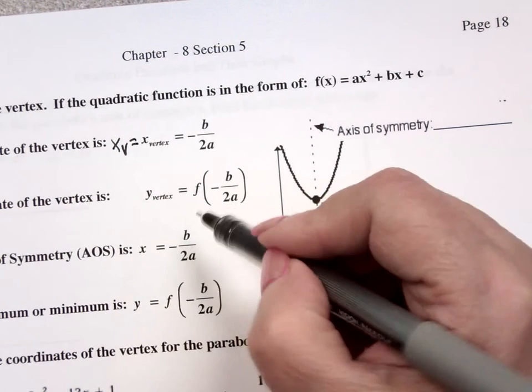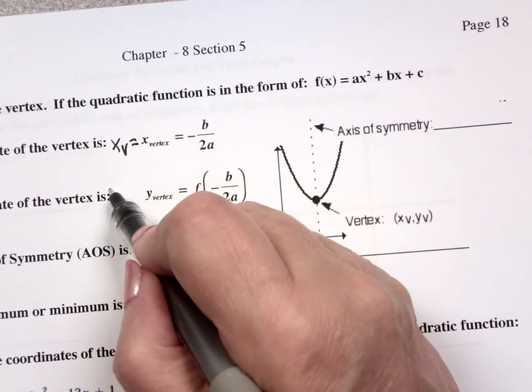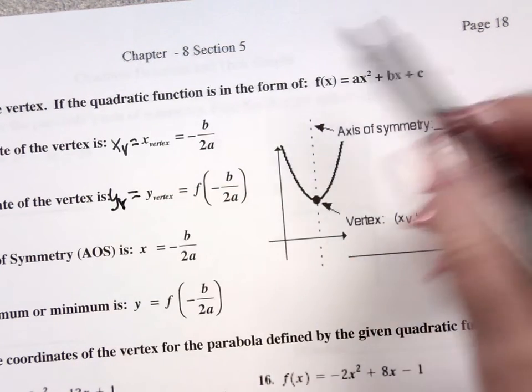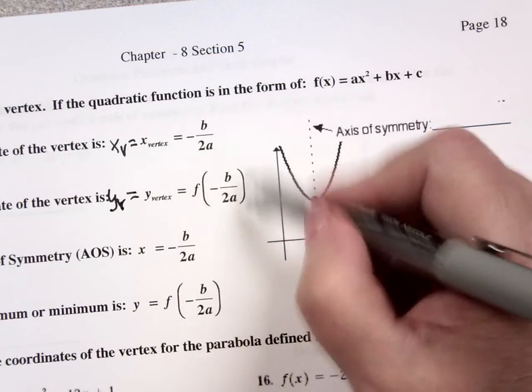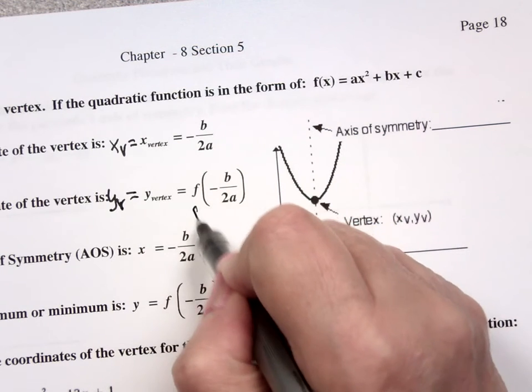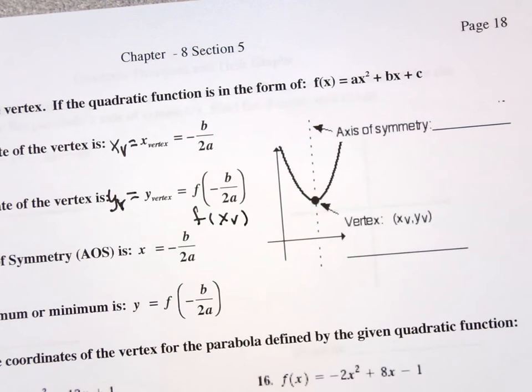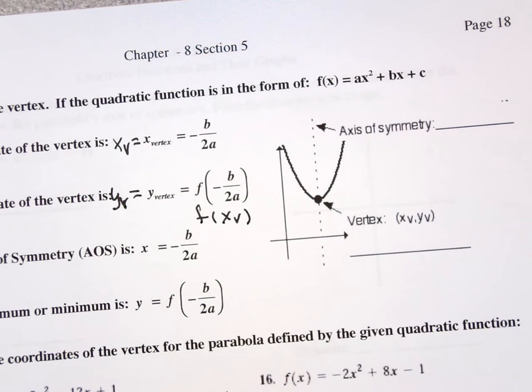And the y-coordinate of the vertex, which I often call y sub v, is f of minus b over 2a, or it's f of the x-coordinate of the vertex. In other words, it's the old thing: put in x, get out y.